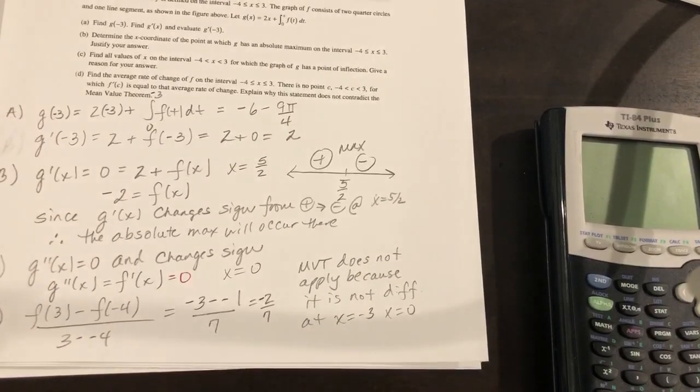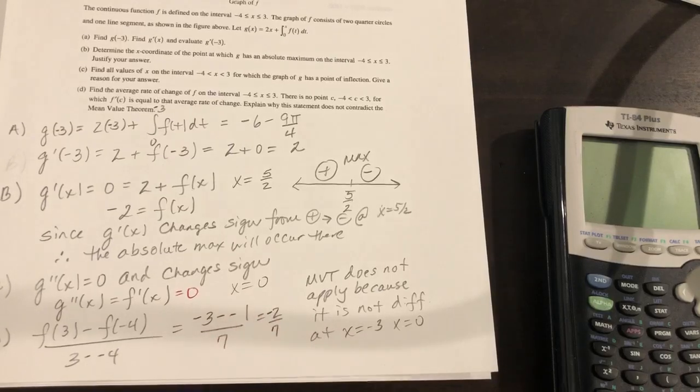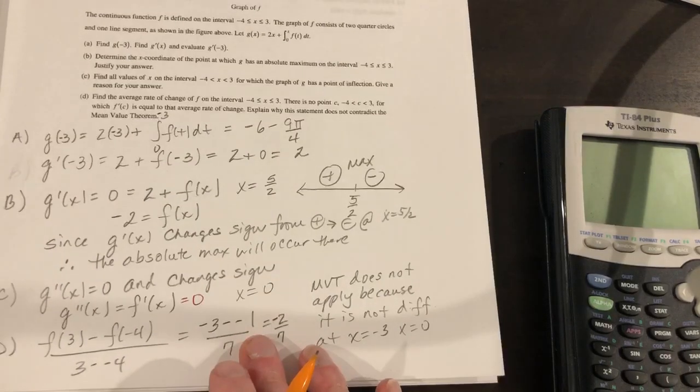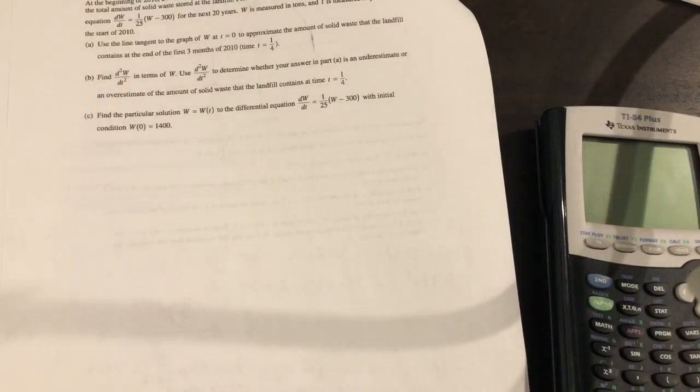That should be in your derivatives review packet, probably the second one or the third one. I think it might actually be in the extrema one. So whatever, it's one of those derivative packets. So make sure you look at it. Okay, next one.